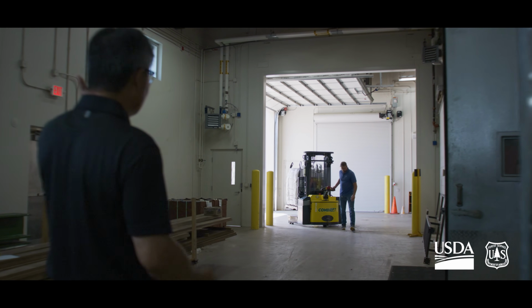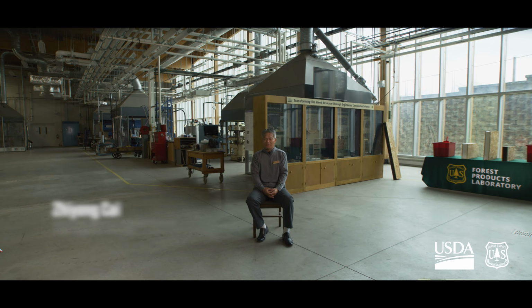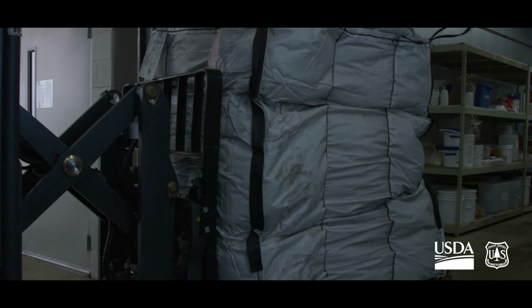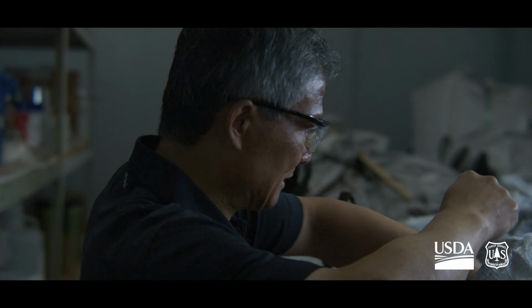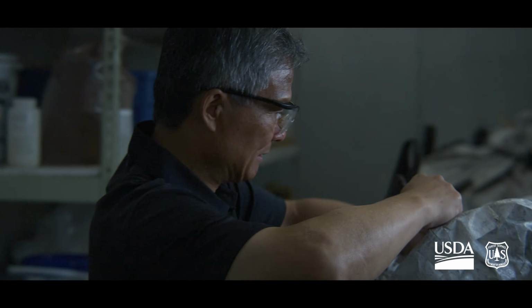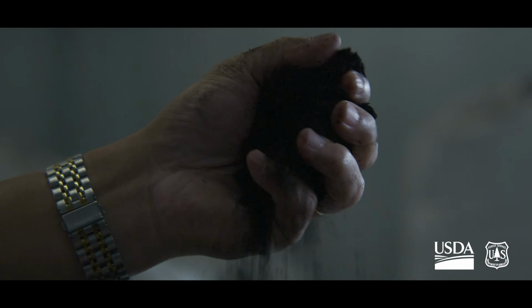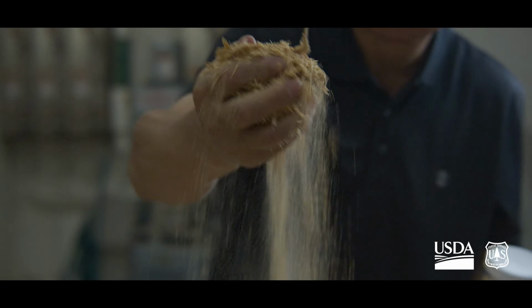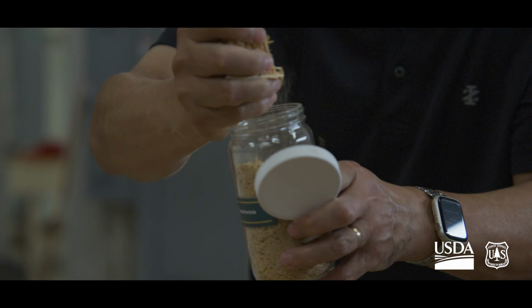There's a lot of materials available from a forest. And do you know how many tons of lignin a year are available in the United States? There's over 20 million tons of lignin available in the United States, and less than 5% of lignin is being used for different products.